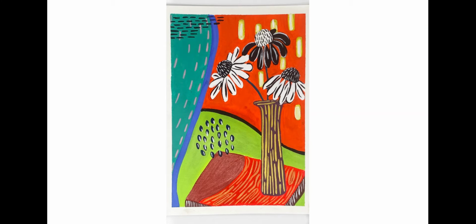Today, you're going to be working on your flower painting, and you're going to be using acrylic paints. Now, before you begin to paint, I did ask you to do a rough sketch. So hopefully you did get started on that. But if you didn't get started on it or you lost it, that's fine. You'll have some time to work on the rough sketch today.